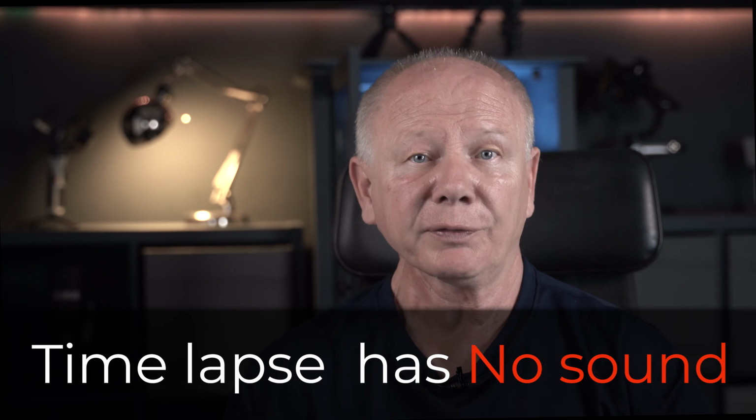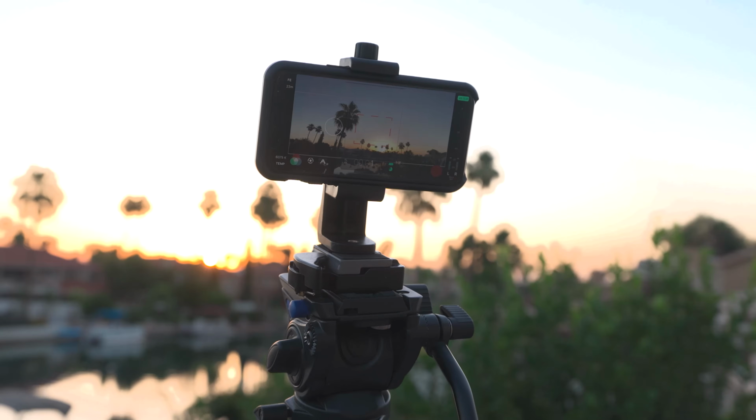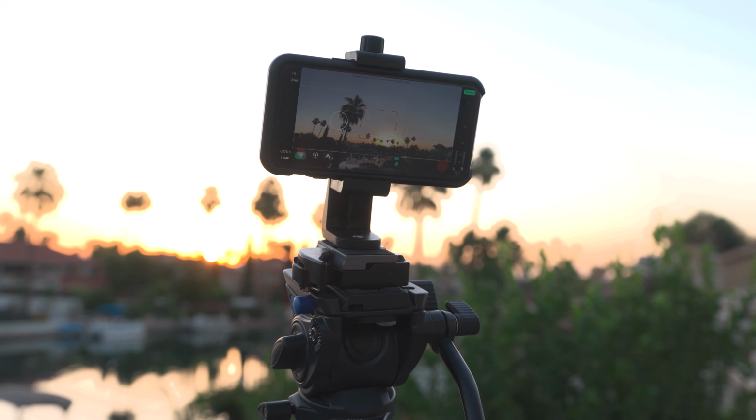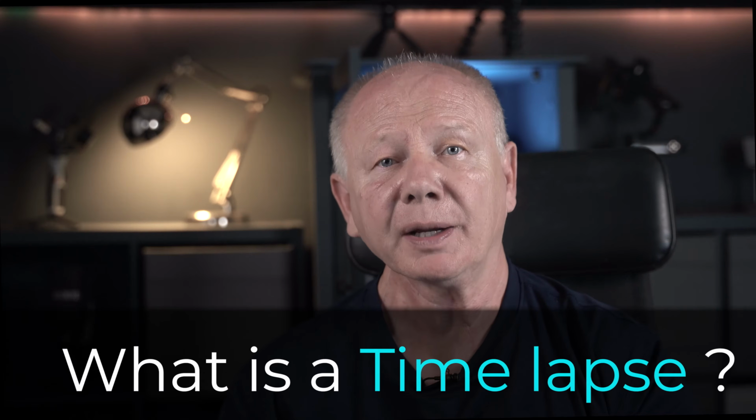Also, another thing to remember is when recording a time-lapse, the audio is not recorded, so time-lapses are silent. So if you want to add some background sounds or effects later on, you have to do this in post, so it'll be a good time to use your phone or recorder and just get some ambient noise of what you're shooting.